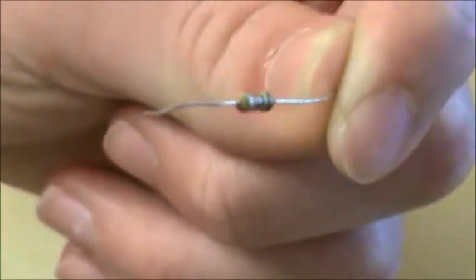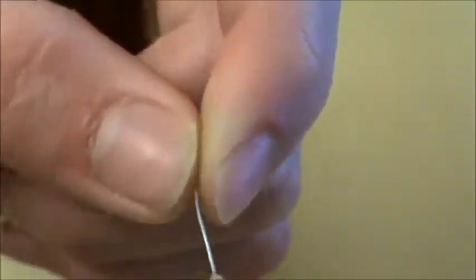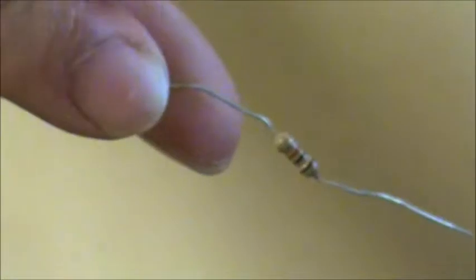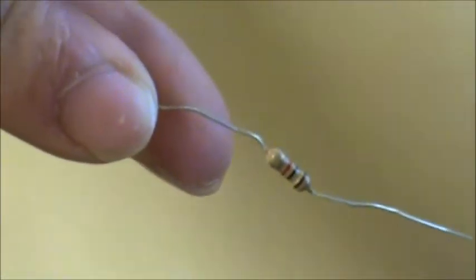The last band is shiny and very reflective gold. That's the tolerance. As I was saying, there's a tolerance assigned to these. Tolerance is the variance that could happen or could not happen. It's in a percent, and it's plus or minus.